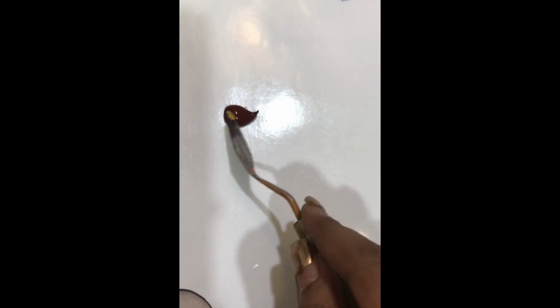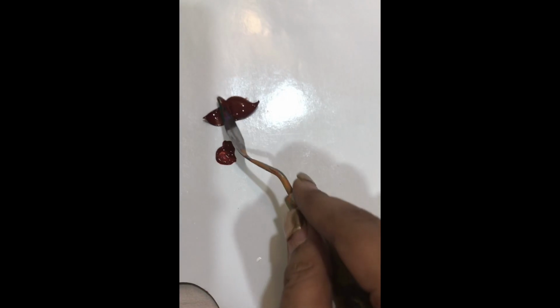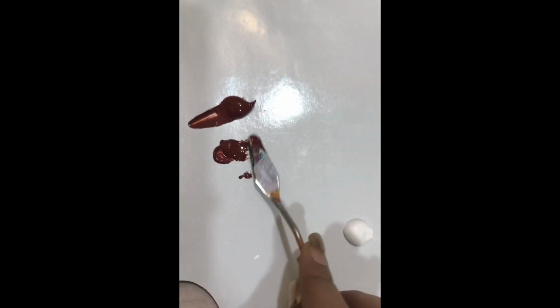Now that we've identified the different values on the image, it's time to start painting. Choose any color that you like for the monochromatic painting. It could be blue, black, orange, green, purple, any color you fancy. I've picked brown here, and now what I'm going to do is mix those 7 shades onto the palette.